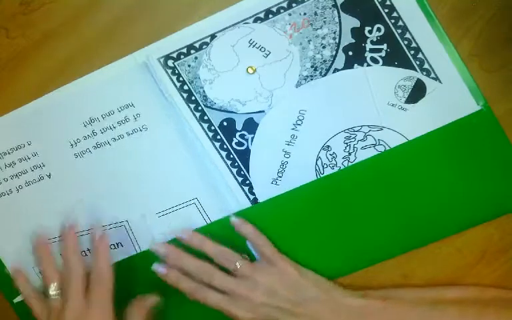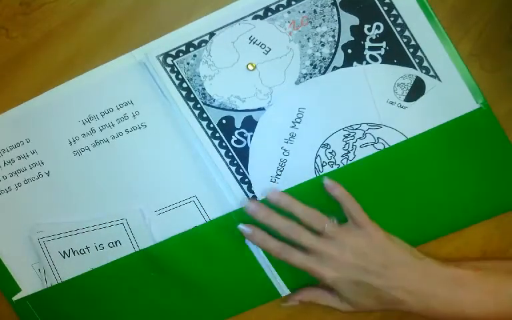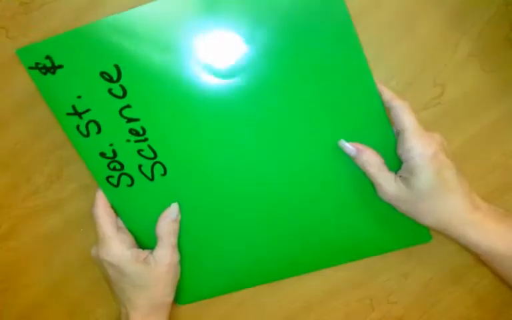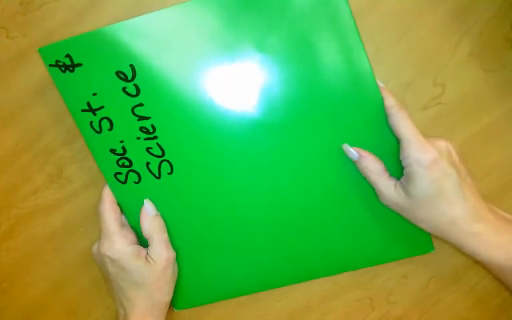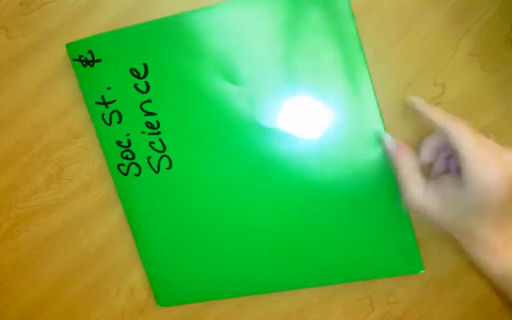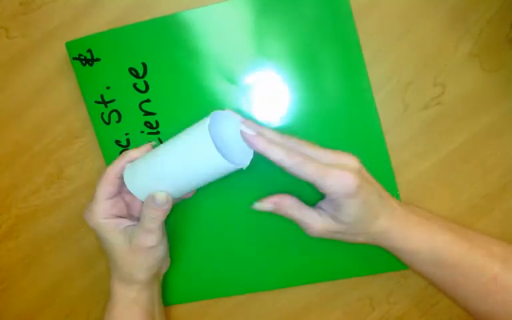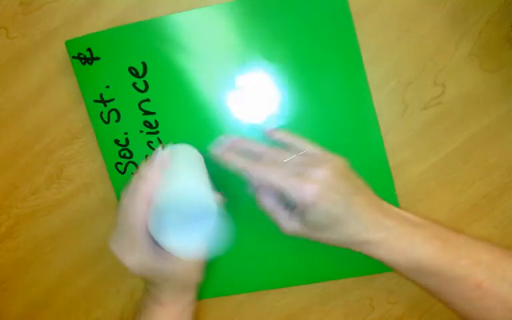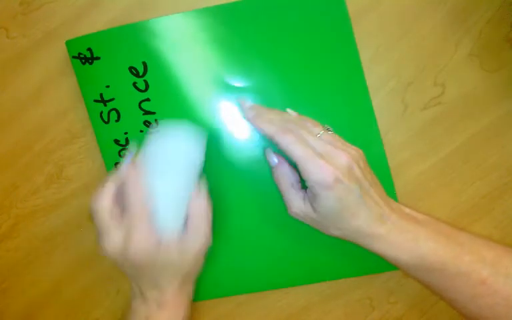You have all your little mini books, and the only thing we have left, we will study the stars and constellations starting next week on Monday, and it'll be one of those days that you're going to need your cardboard tube, whether it's a toilet paper tube or a paper towel tube. You're going to need one of these. All right.